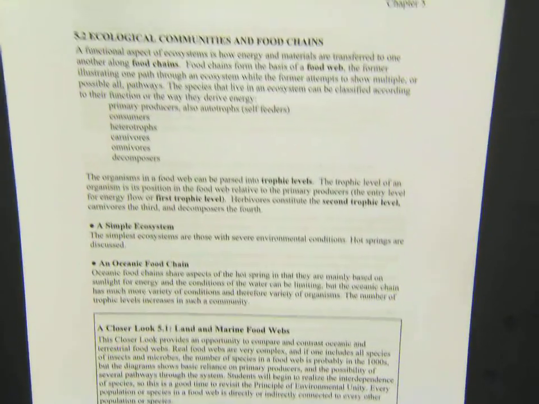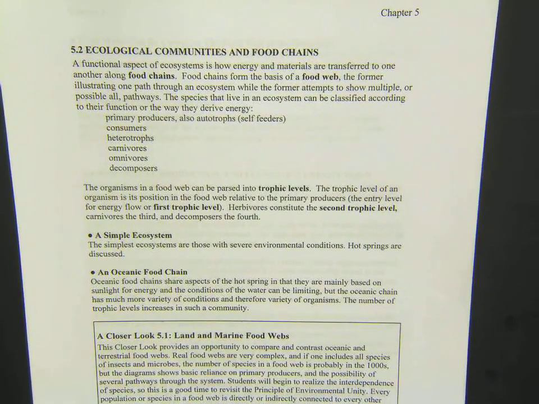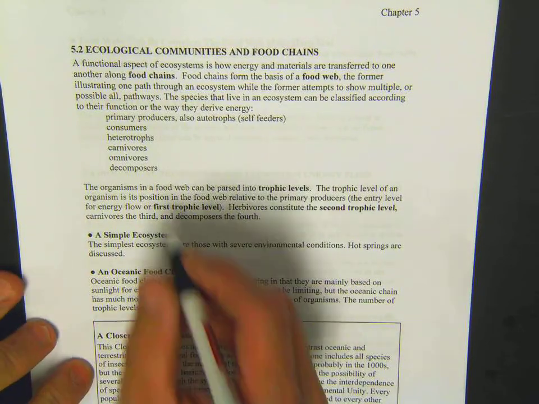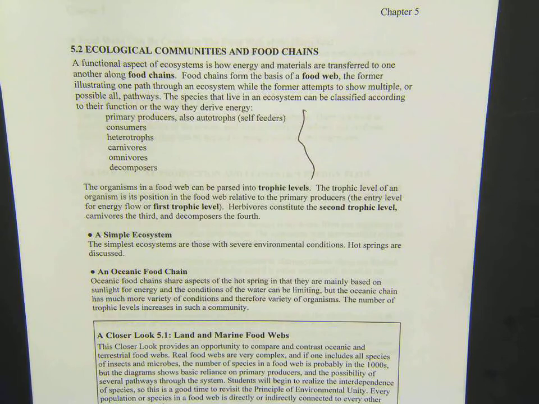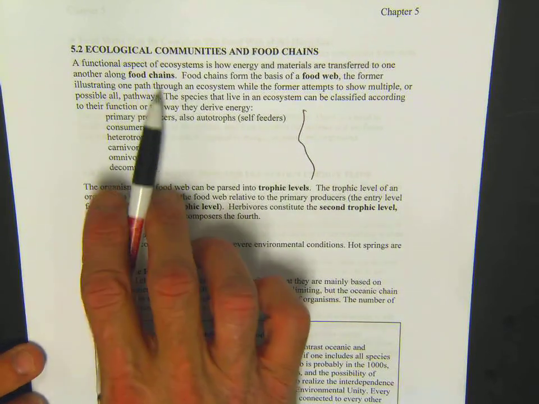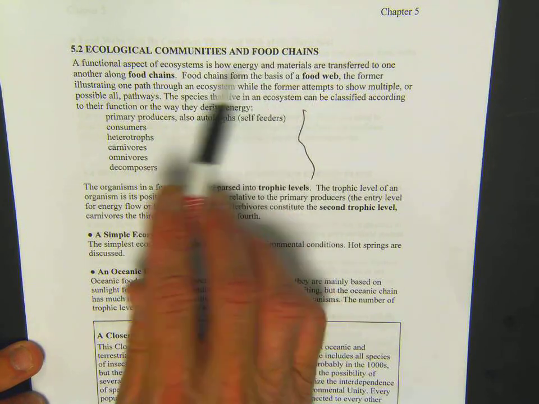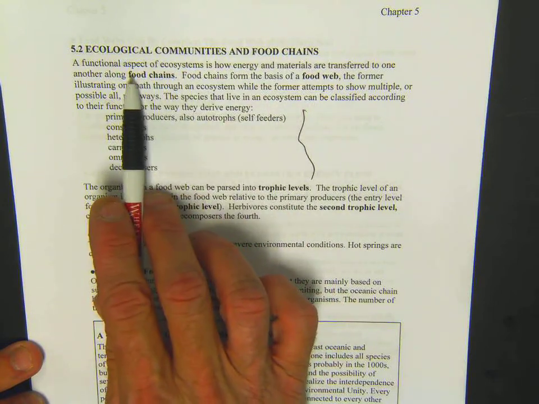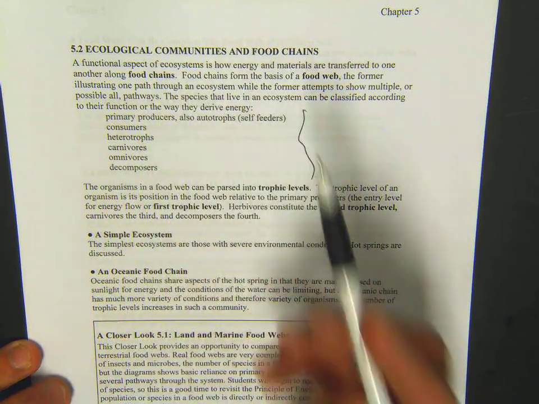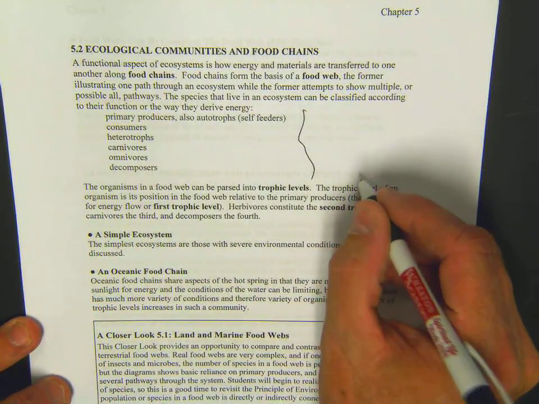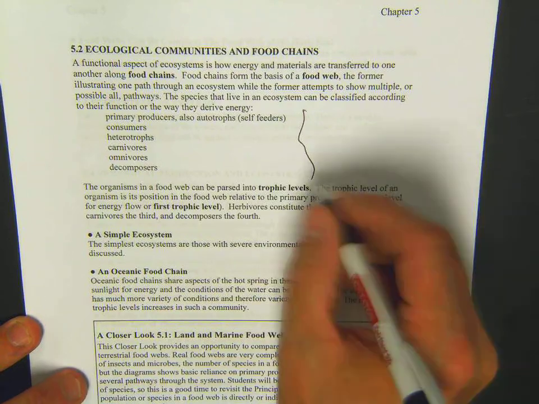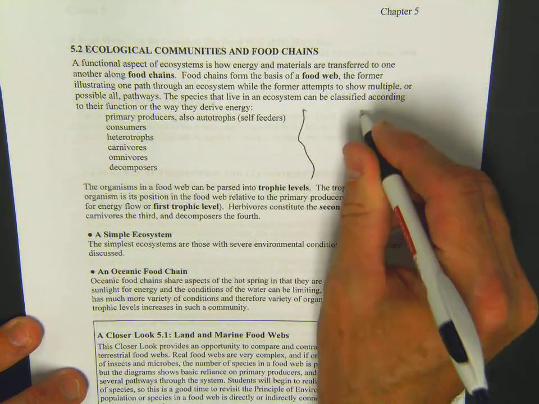And then, on the second page of these notes, I'd like to go over a couple of things with you on communities and food chains. This gets to some of the information that we talked about today, which I thought you guys did a nice job on, giving me some feedback on how familiar you were with some of these particular terms. But a functional aspect is how energy and materials are transferred from one to another along food chains. So the food chain would be from one level to another. So a food chain.